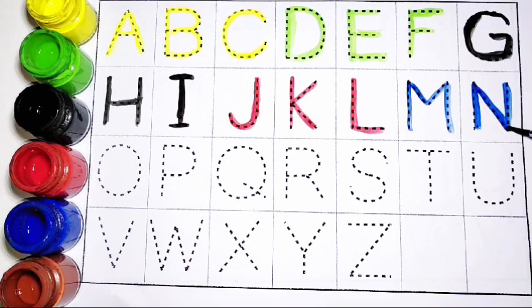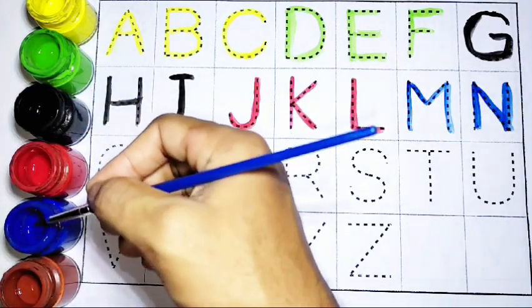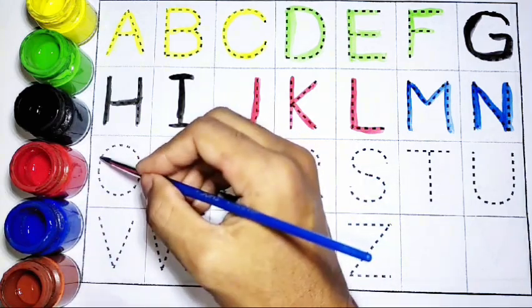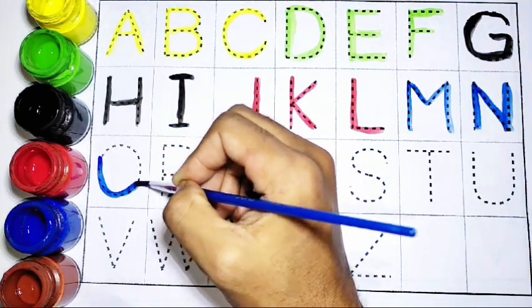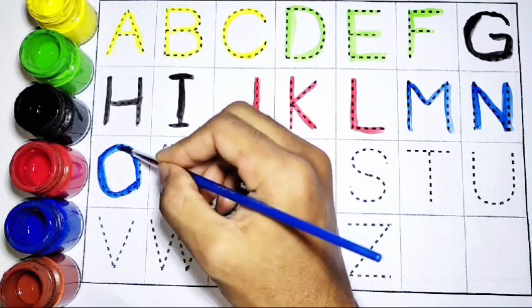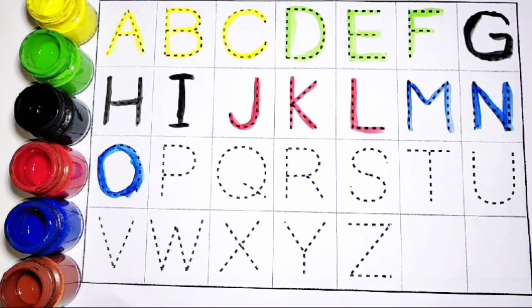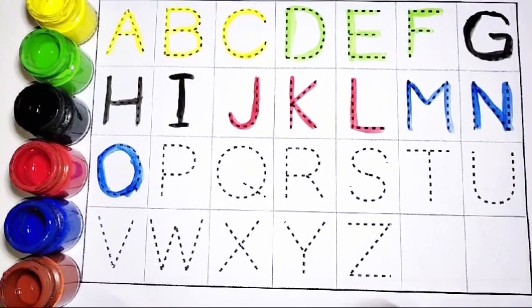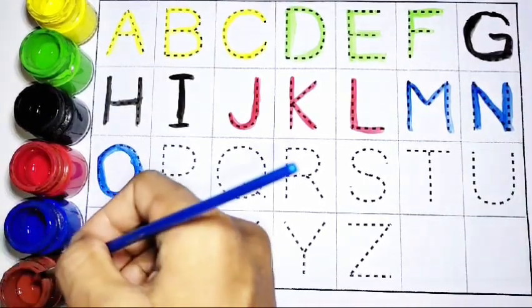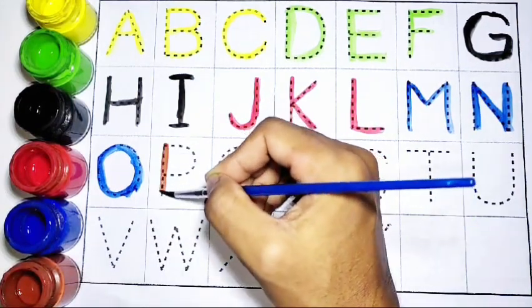N for nest. We again use blue color and draw O. The alphabet of O. O for orange. And now we draw P. P for penguin. Now we use brown color. Kids, now we use brown color. P for penguin.